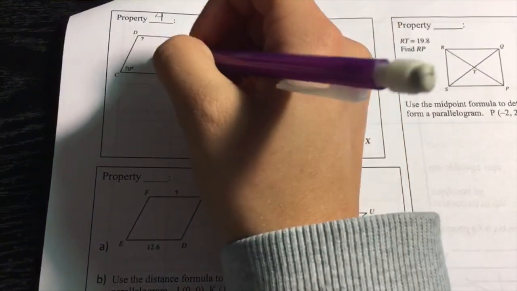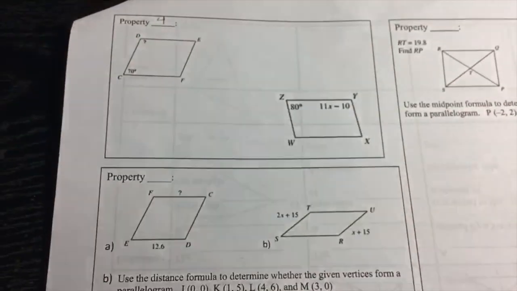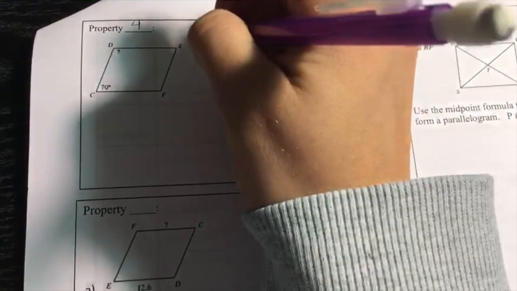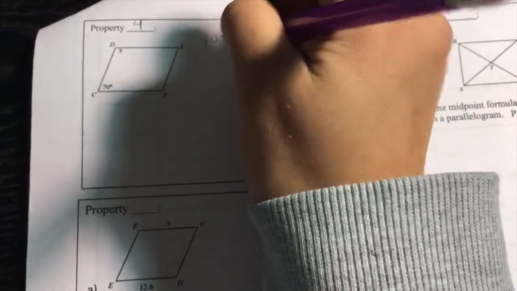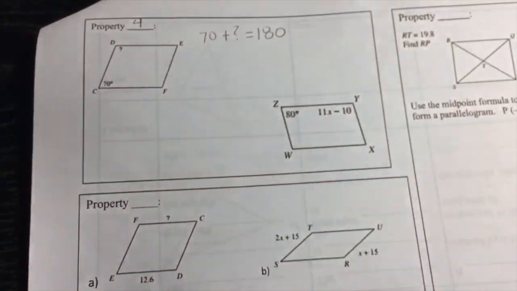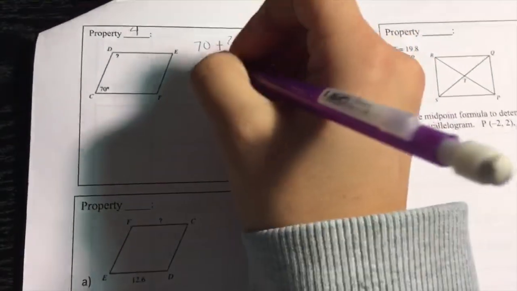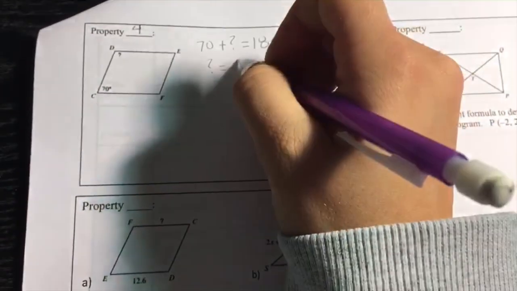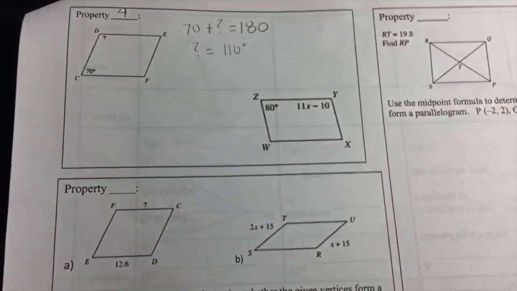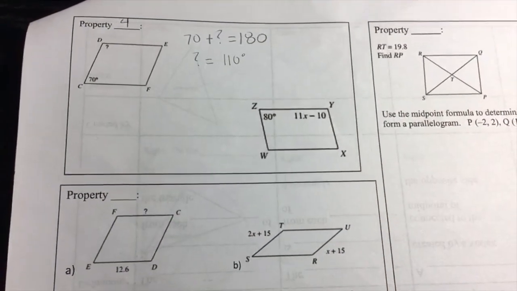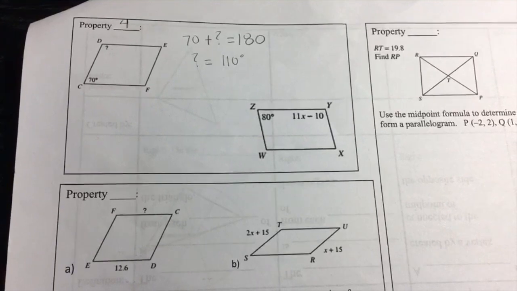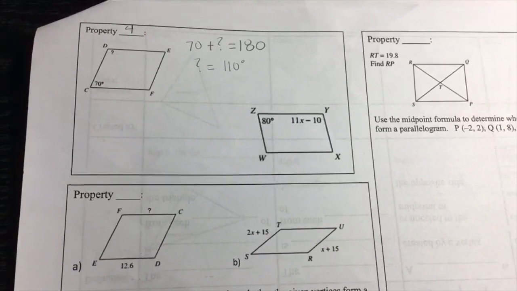So if you look back at your picture, there's two angles and it says sup. So that means that 70 plus my question mark has to be 180. So what does my question mark equal? 110 degrees.